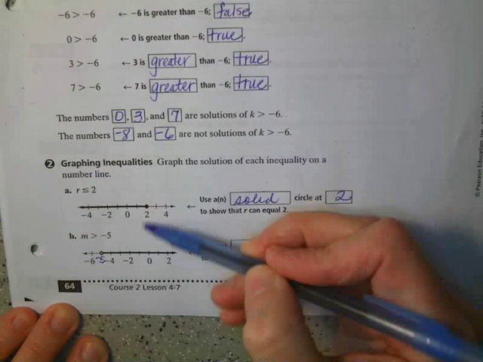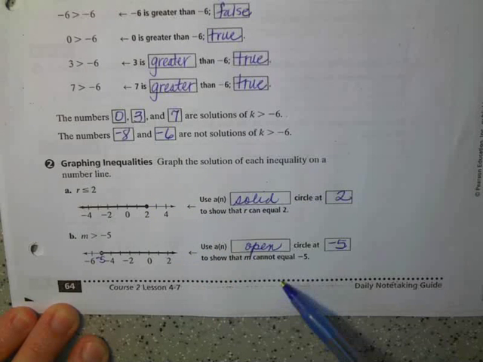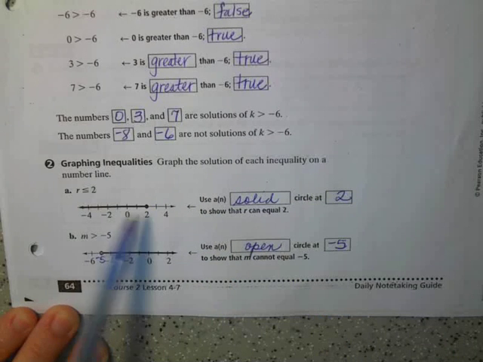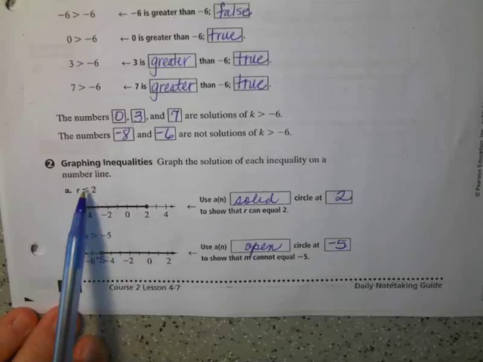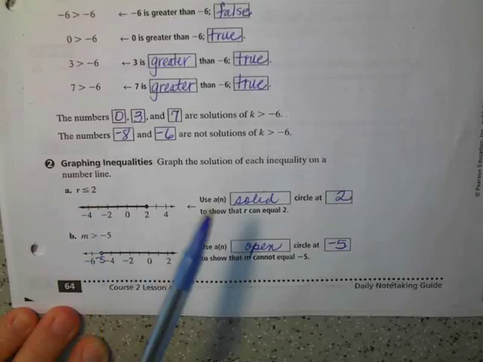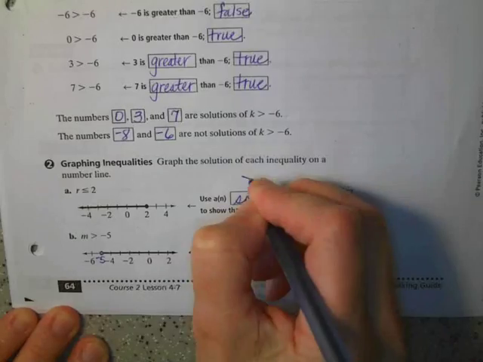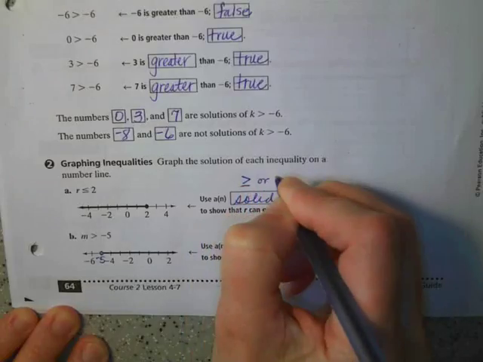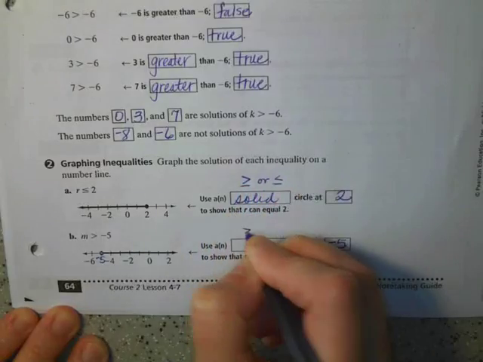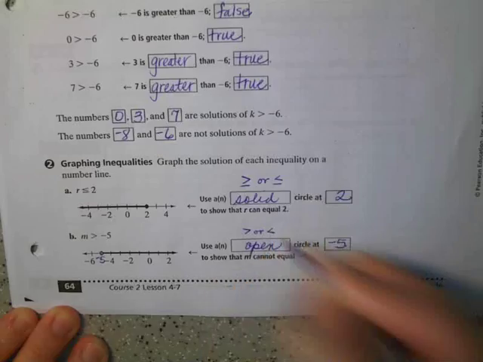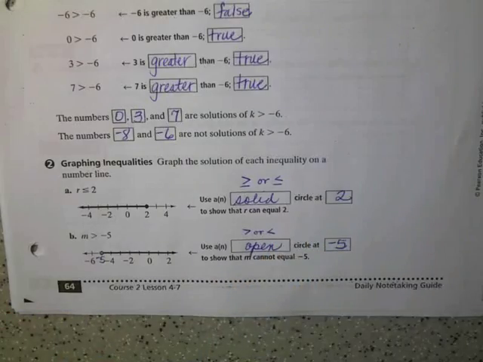Okay, so from this you want to know when you should be using the solid dot and when you should be using the open circle. Solid circle is if you have less than or equal to or greater than or equal to. Open circle is for greater than or less than. You might want to make a note of that, so I'll just jot this up here.